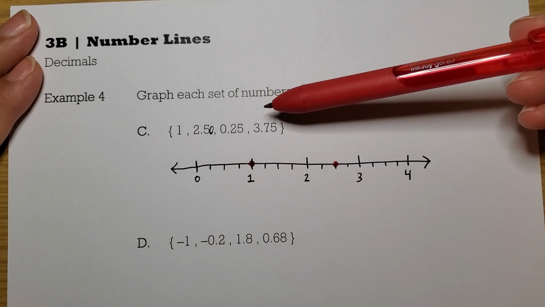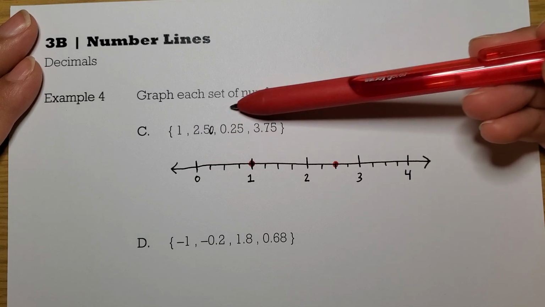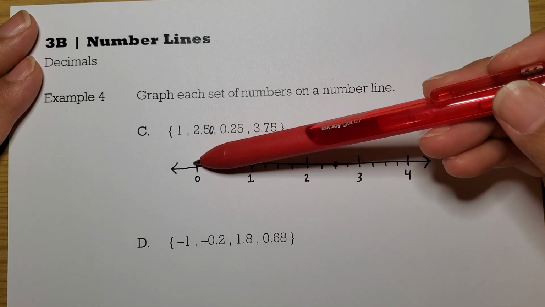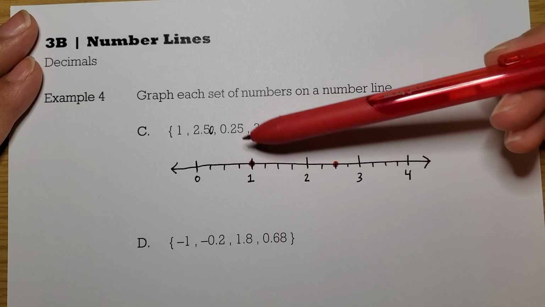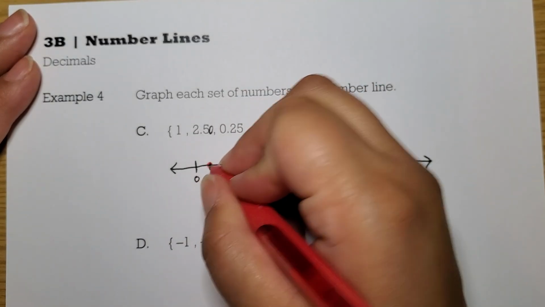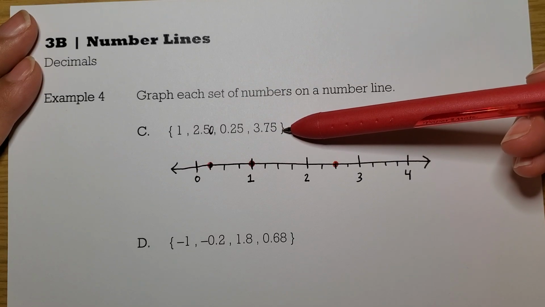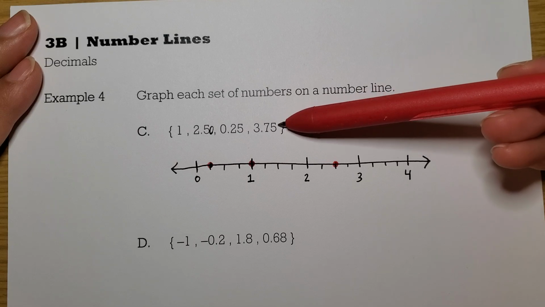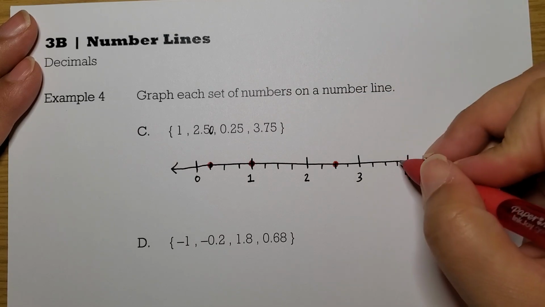Then this next one is 0.25. This would be like if I had a single quarter. So 25 cents would be this first line. Remember, this was 25 cents, 50, 75 cents, $1. So our 25 cents is going to go right here at this first one. And then $3.75 is going to be $3 bills, so at least here. And then I have to add on 3 quarters. So 1, 2, 3 quarters. Here we go.